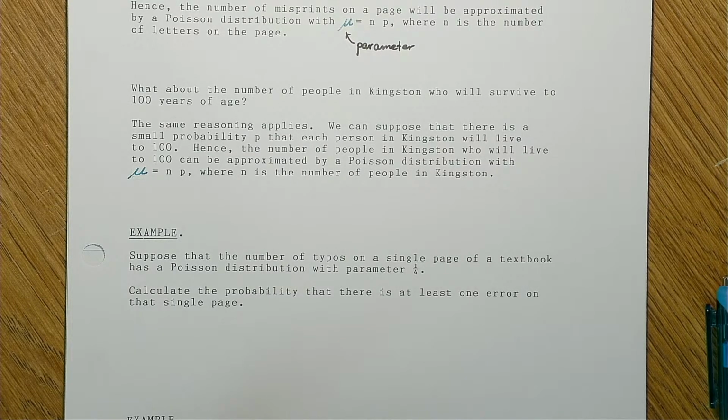Okay, let's take a break for 10 minutes, and we'll resume more about the Poisson distribution after that.